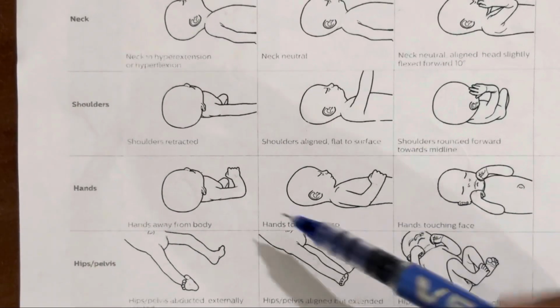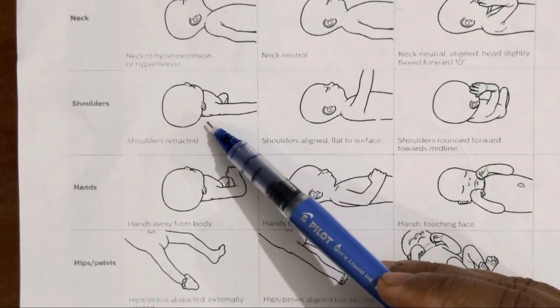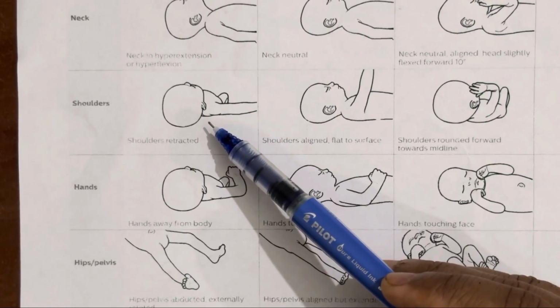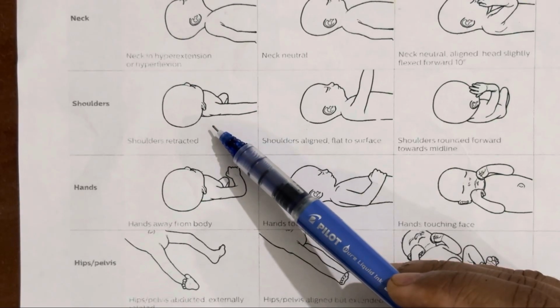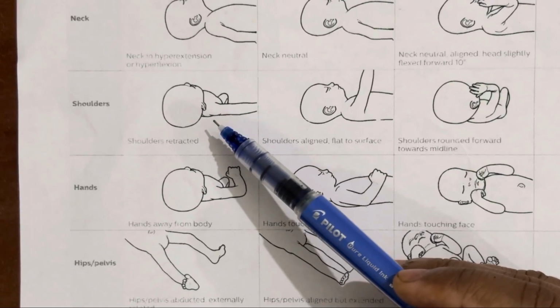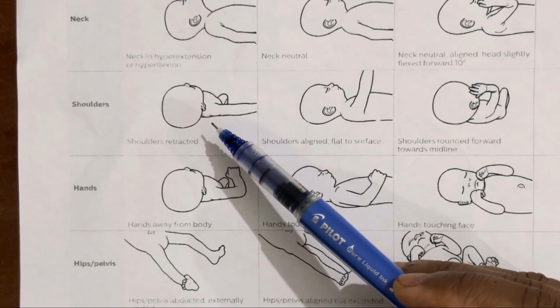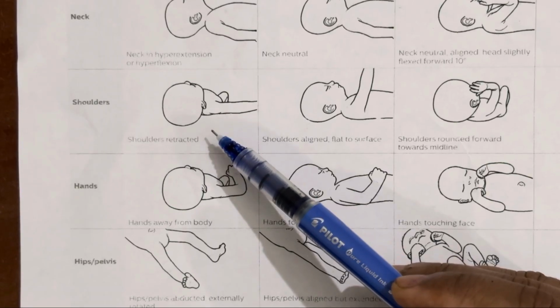Then the third part is the shoulders. Here you can see that the shoulders are retracted. If you focus here, the retraction can be seen in the shoulders. So this is the most unacceptable position, and you have to give the score 0.